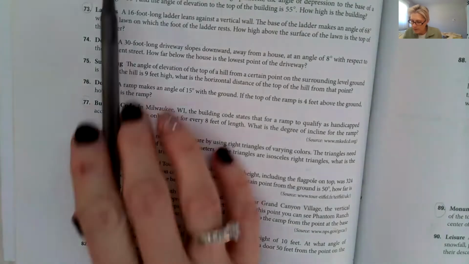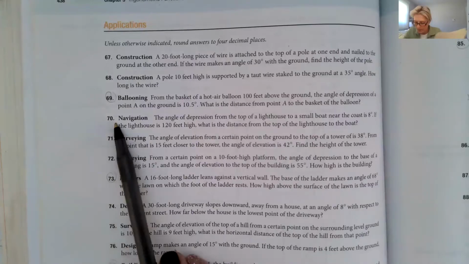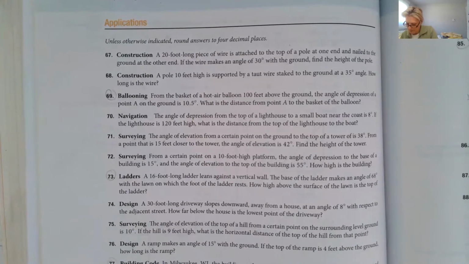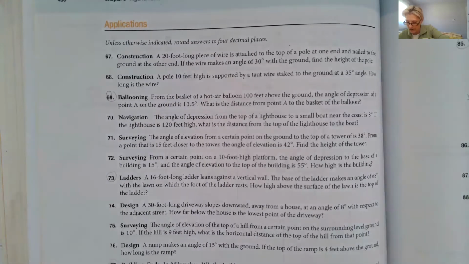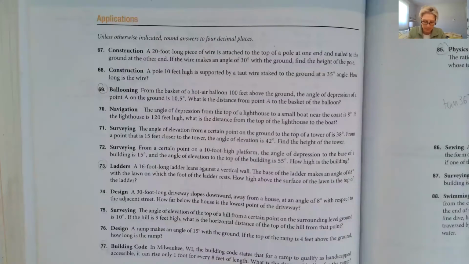So the extra ones that I assigned for you are number 70, which is another navigation problem similar to 69 that we did. And then also number 82, which is to estimate the height of the object. You stand 20 feet from the statue and measure the angle of elevation to the top of the statue to be 70. What is the height? So you're going to know the angle on 82. So they should be fairly similar to the ones that we did. Catch me back for lesson 8.4.